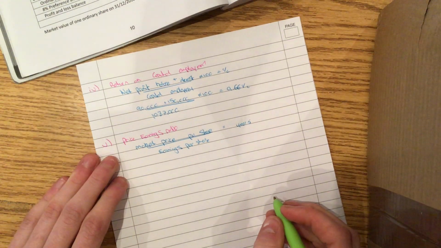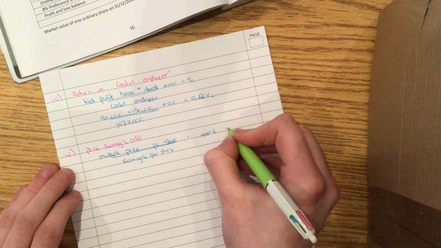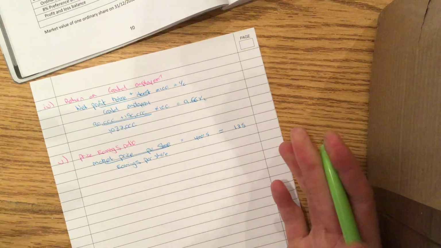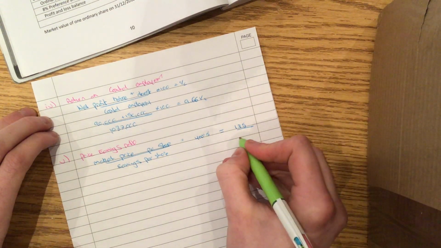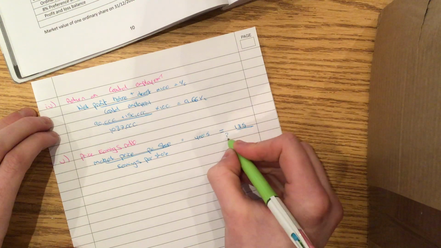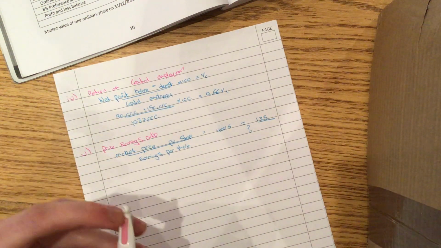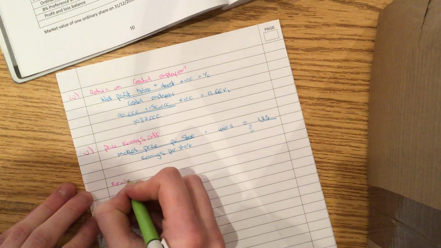So what we do have is, I'm just going to do it over here, okay? So the market price in this case is 135 cents. It's €1.35, right? But just make sure you put it down as 135 cents. We don't know this figure for the moment, okay? So we need to find our earnings per share. How do we do it? There's a formula for it, and it is as follows.